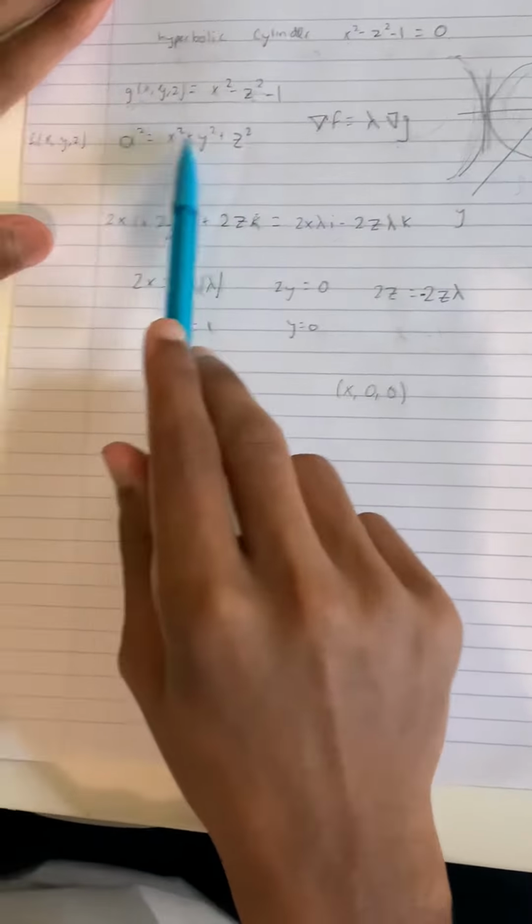So if we set this up, our i values of the vector have to be the same, so 2x equals 2x lambda. We know lambda has to equal 1. And we know there's no y value, so y equals 0. And so if lambda equals 1, right, we found that lambda equals 1, we plug it into our z values. 2z equals negative 2z lambda. And we know lambda equals 1.